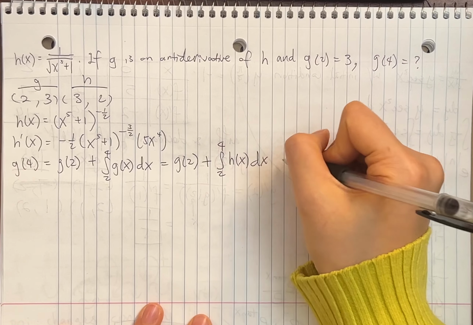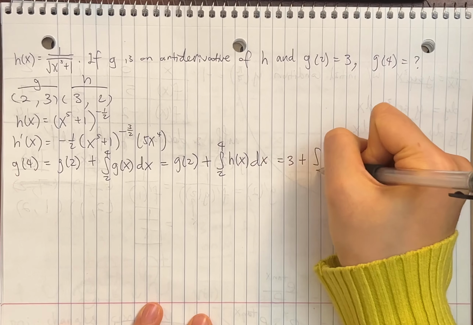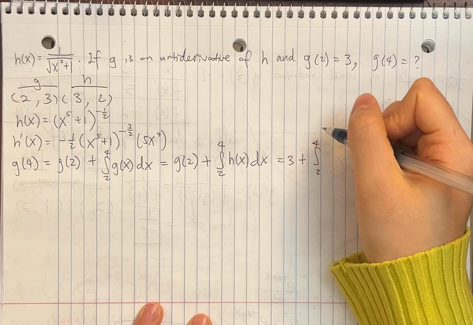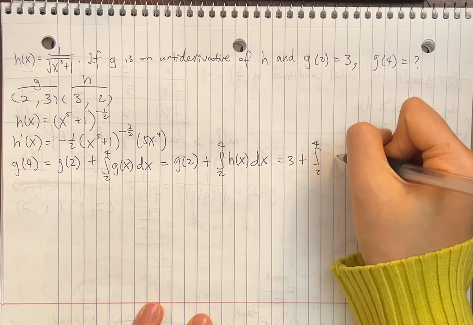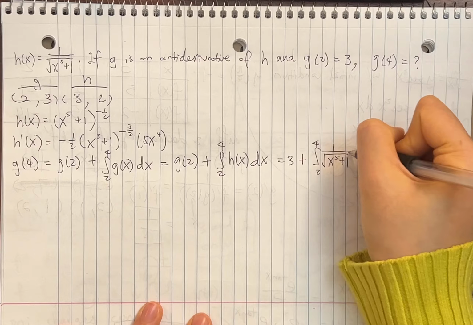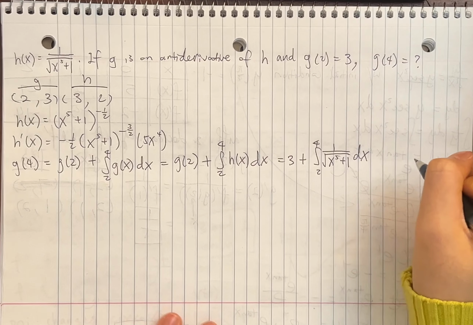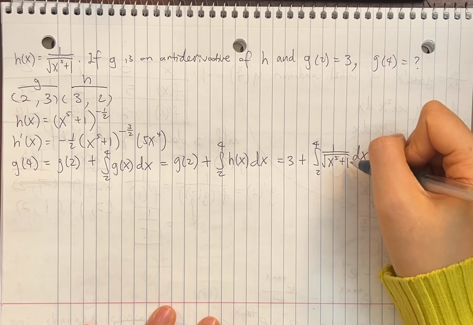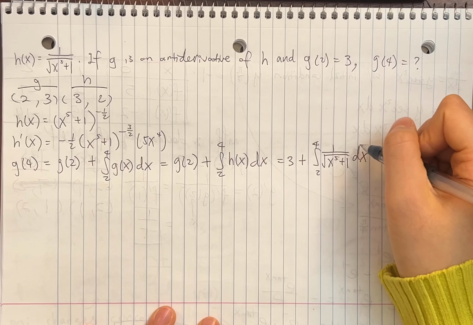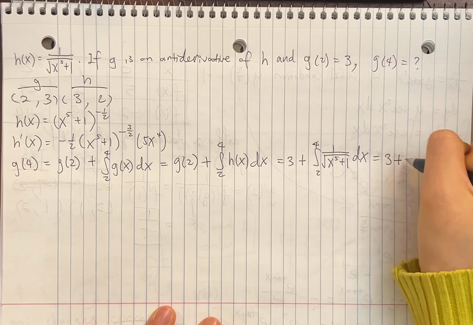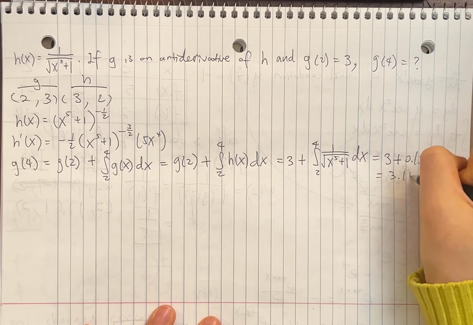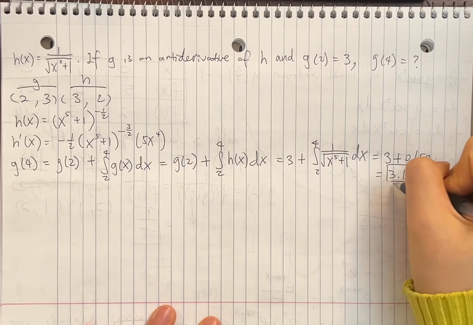So we know that g of 2 is 3, and replacing with 1 over square root of x to the fifth plus 1, that's our h, dx, and using our calculator to do it, we will get 3 plus 0.152, which is approximately 3.152, and this is our final answer.